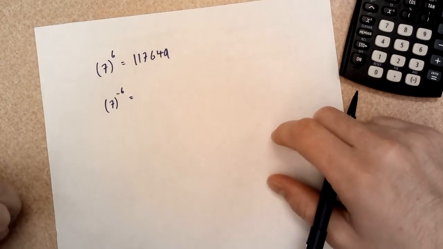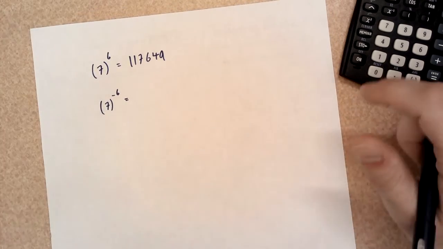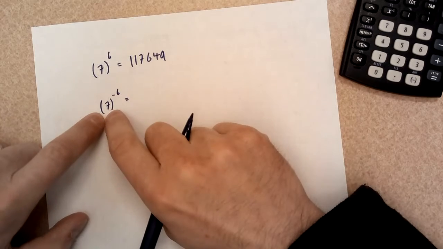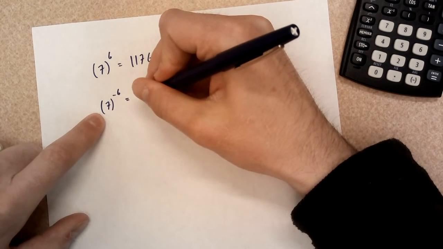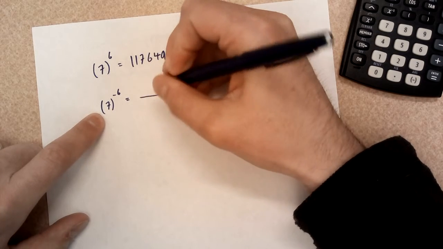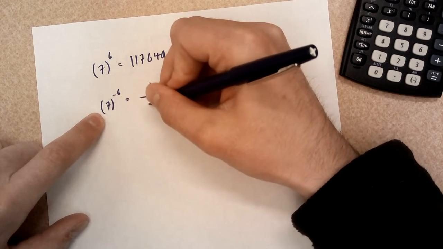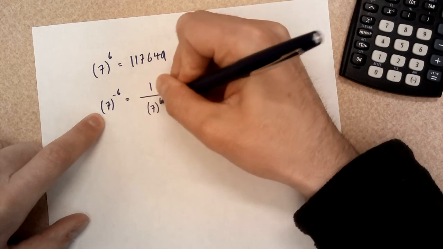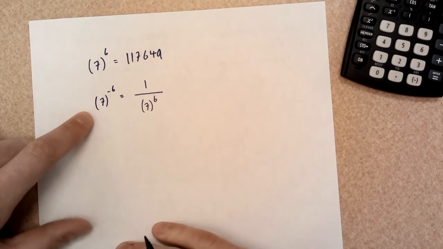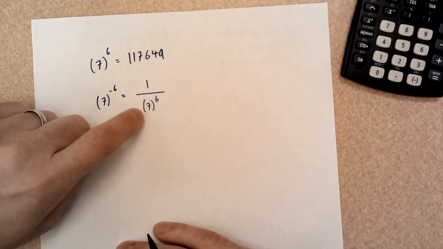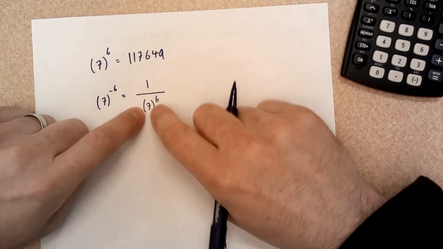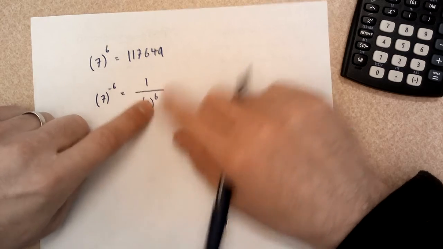And it turns out, are these numbers even related? Yes, they absolutely are. So this right here is the same thing as 1 over 7 to the 6th power. Yeah, really, really tiny number. This is a really big number, but the fraction is really, really small.